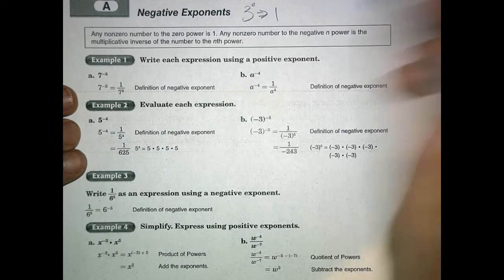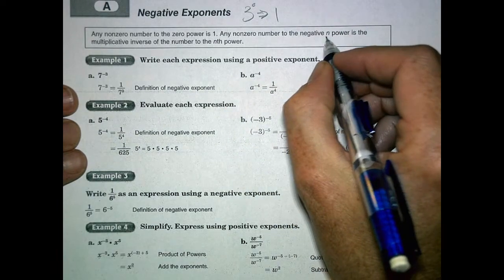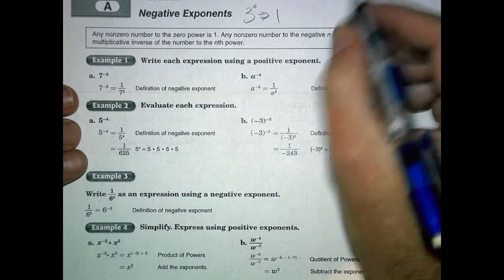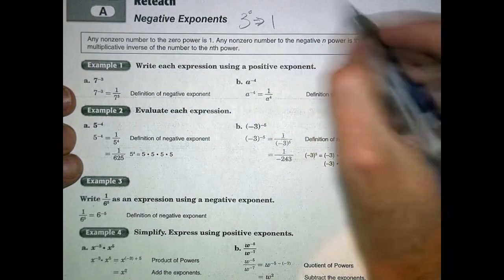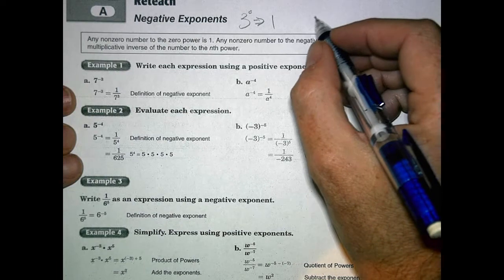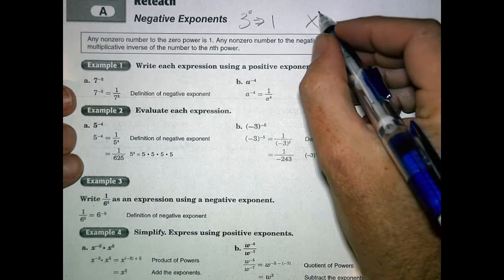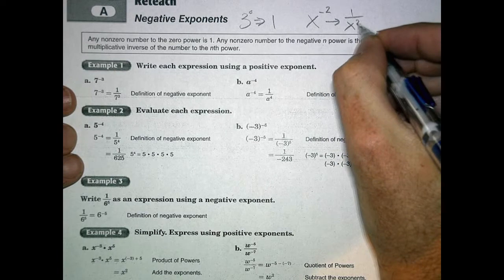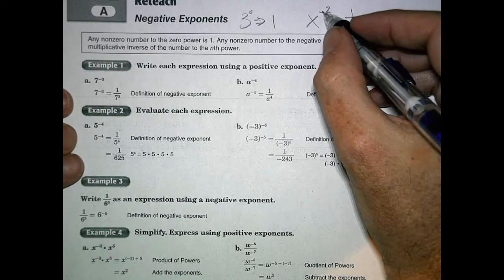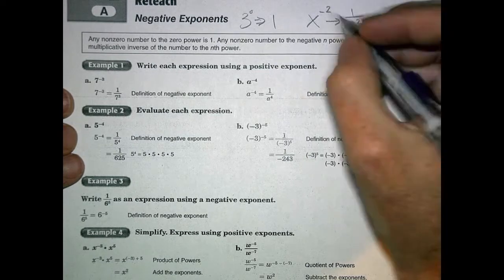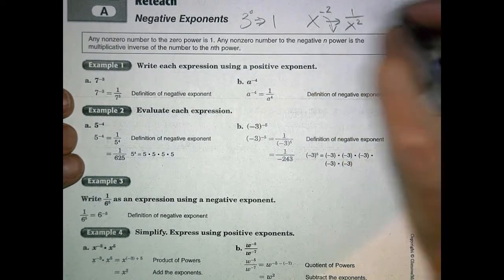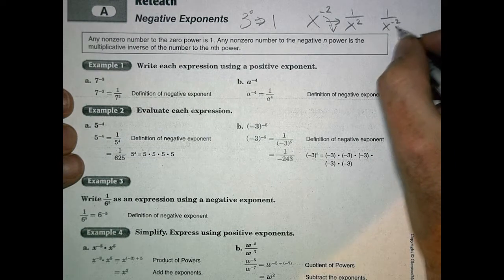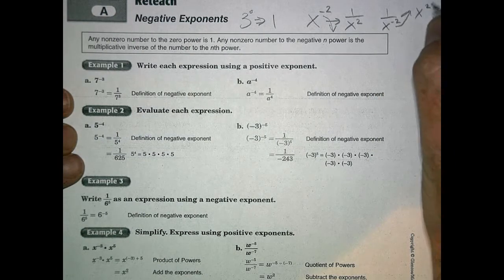Any non-zero number to a negative n power is the multiplicative inverse of the number to the nth power, meaning that if I have a number like, let's just say x to the negative 2 power, then that's going to be 1 over x squared. Think of it this way: when I see negative exponents, it's time for you to move downstairs. If I was to see 1 over x to the negative 2, I don't want negative exponents, so I'm going to have to move him upstairs to the x squared.